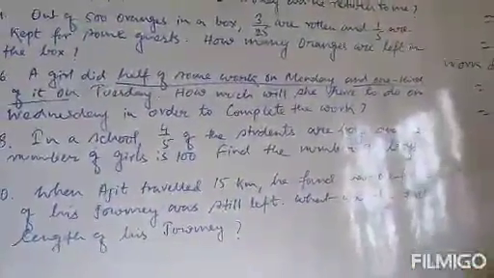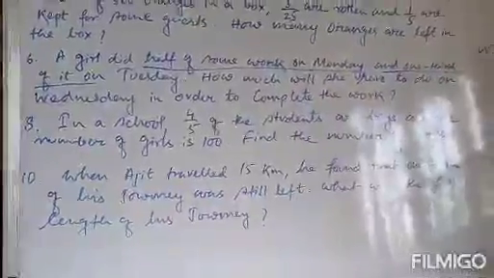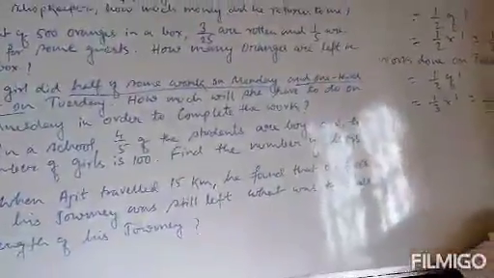And the next line says, how much will she have to do on Wednesday in order to complete the work. That means the total work is done by the girl in 3 days, Monday, Tuesday and Wednesday.